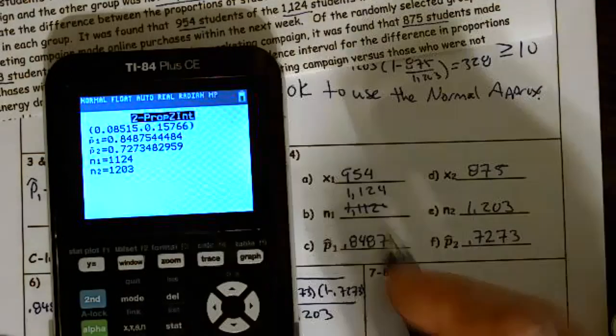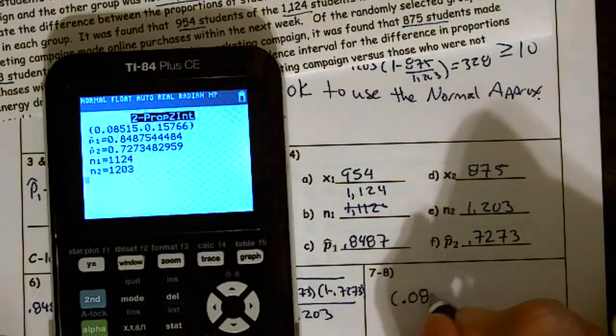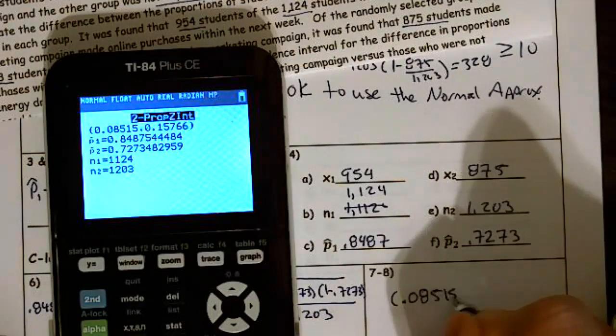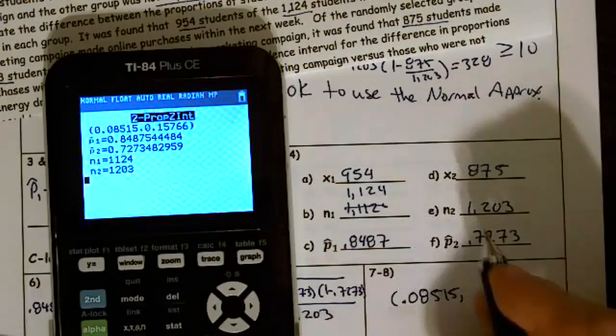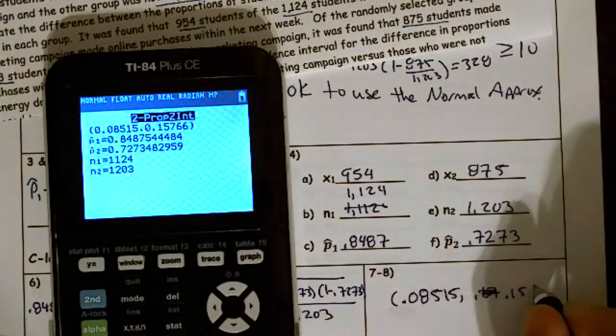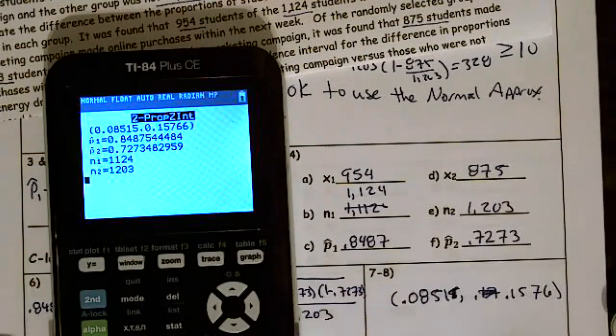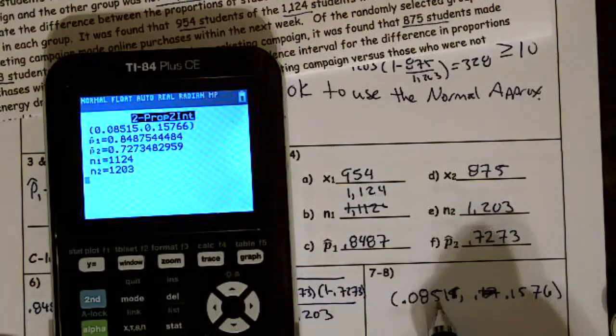And we get our interval, and our interval happens to be 0.08515 and 0.1576. We only need 4 decimal places, so I really didn't need that 5 on the end. I could just put 0.0851.